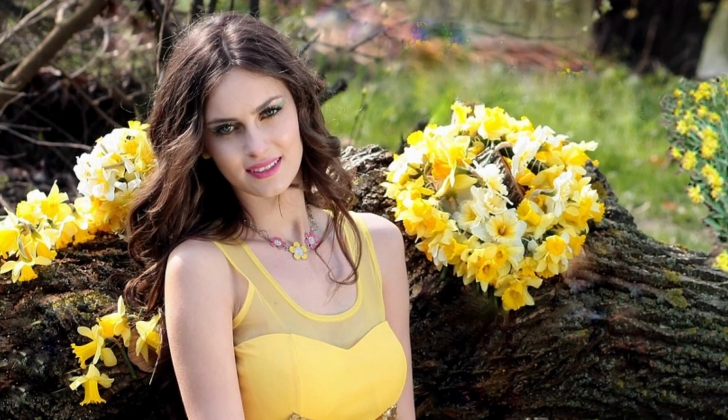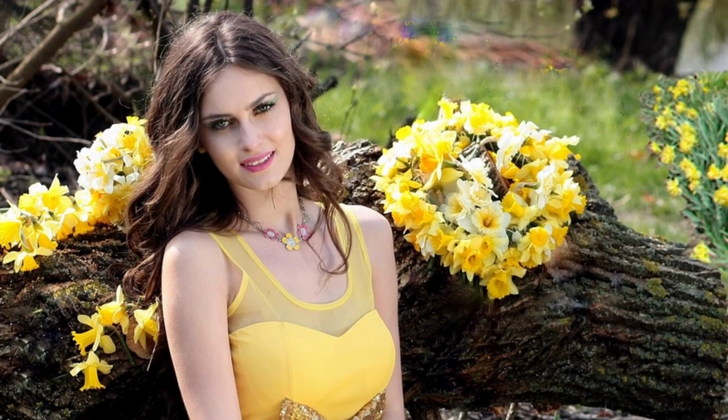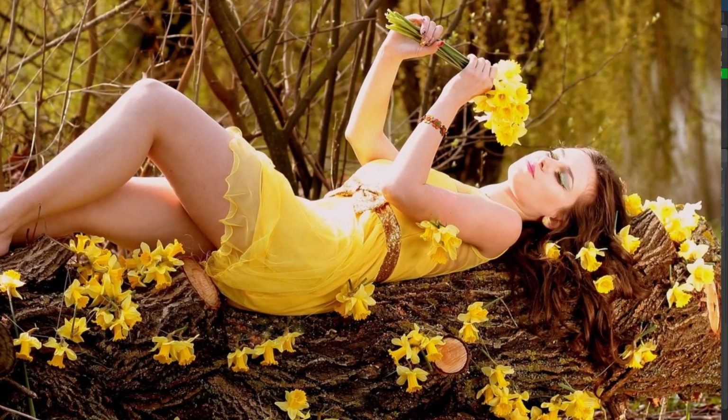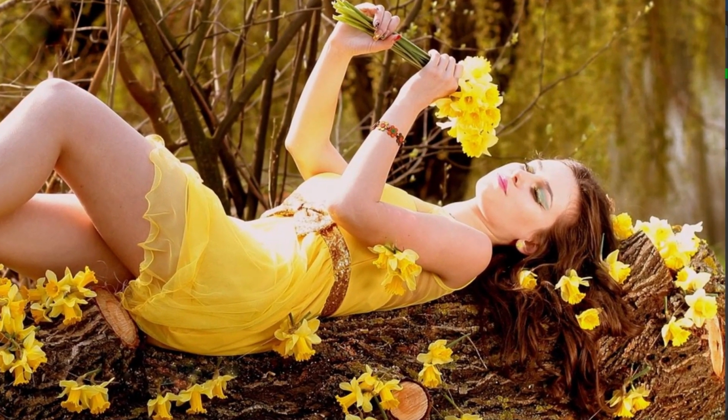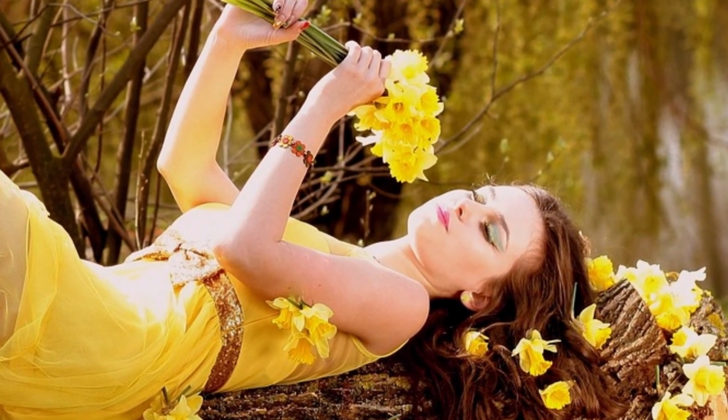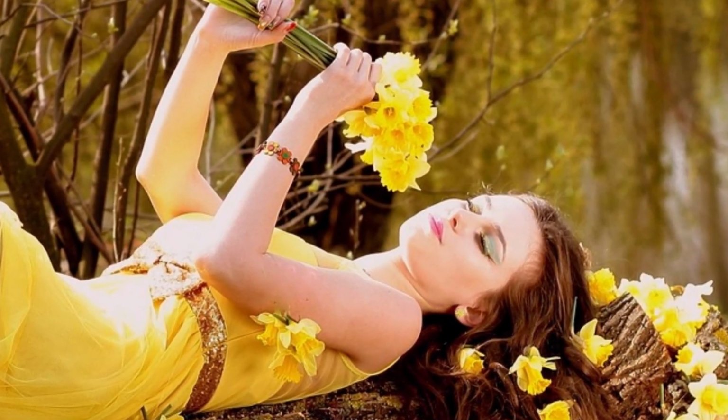Hi Blender fans, welcome to this tutorial. What we're going to do is make ourselves a daffodil. That's going to teach us how to apply a texture, and hopefully by the end of this you should be quite good at adding a simple image texture to a flower.